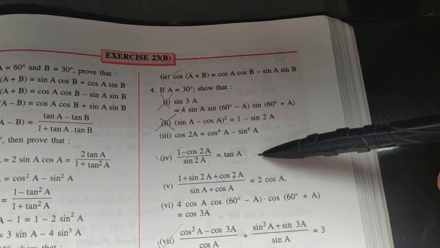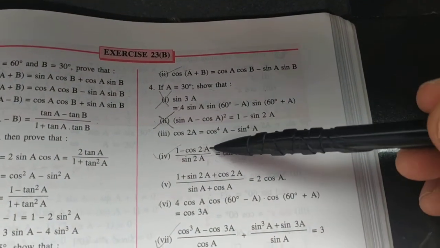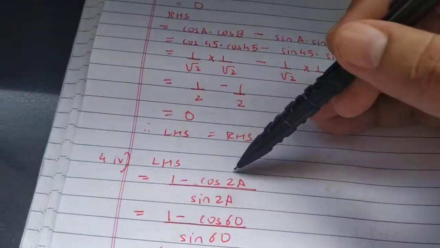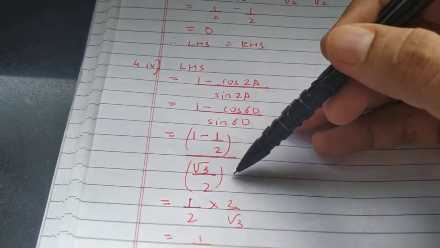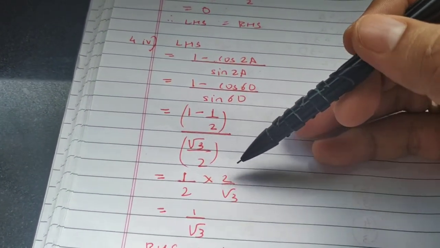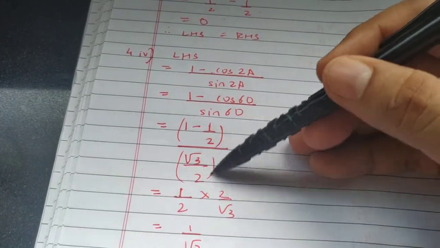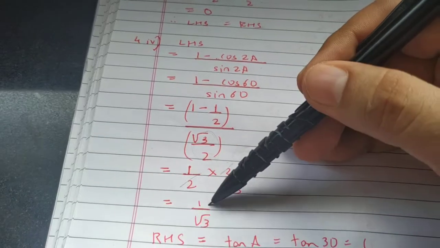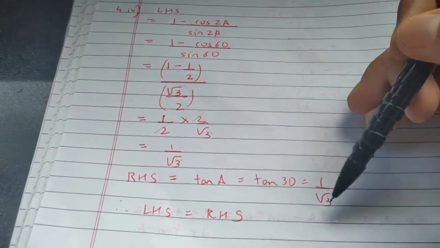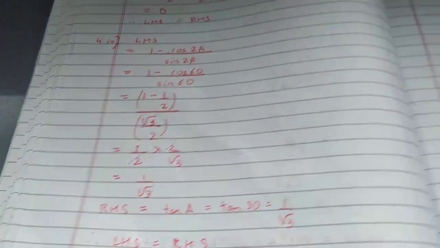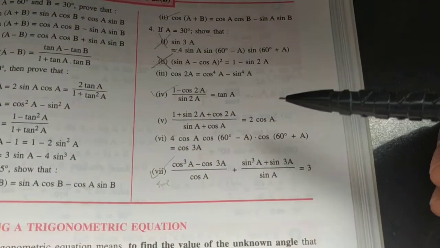Similarly 4.4, we have to prove this is equal to this, but here the value of A is given as 30, so 2A will be 60, so substitute the values. Be careful while solving. When division becomes multiplication, do the reciprocal of this denominator, cut, 1 upon root 3. Similarly RHS is 1 upon root 3, LHS is equal to RHS. And finally 4.7 sum is marked as IMP.